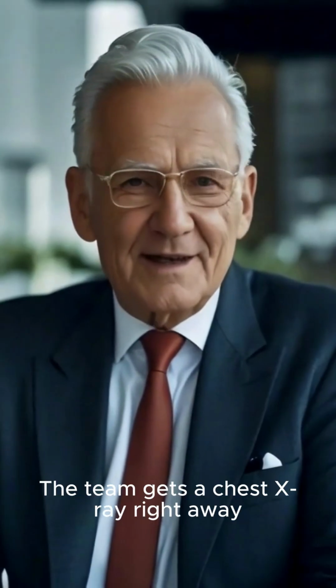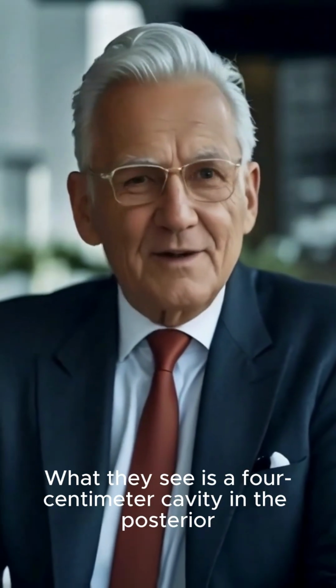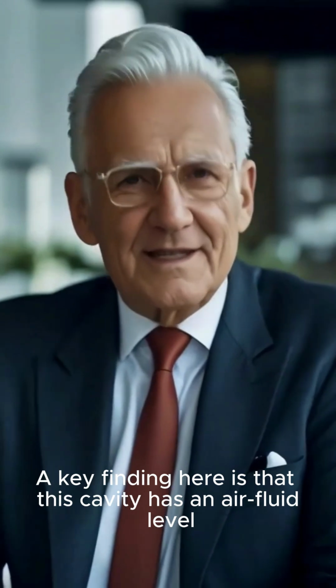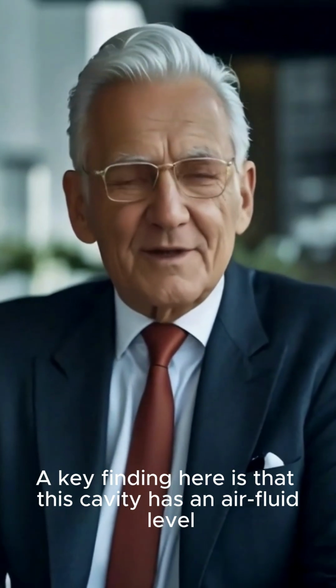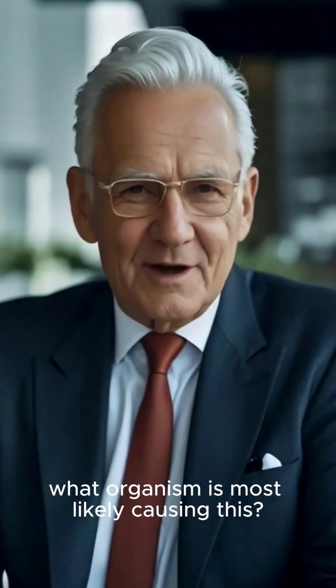The team gets a chest x-ray right away. What they see is a 4-centimeter cavity in the posterior segment of his right upper lung lobe. A key finding here is that this cavity has an air fluid level. So, the big question is, what organism is most likely causing this?